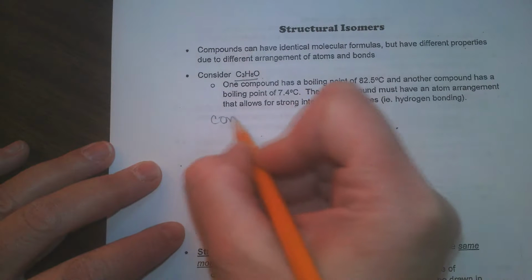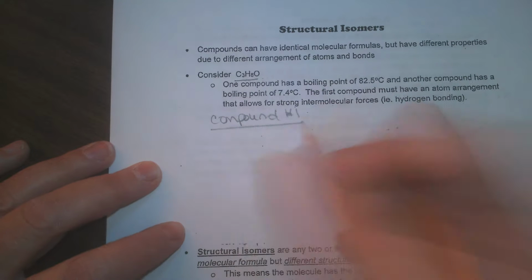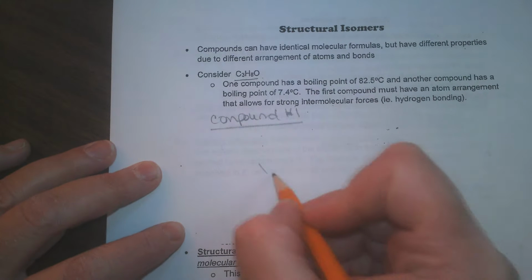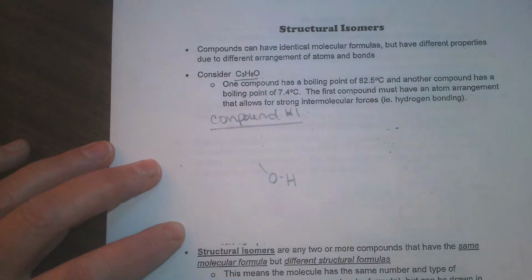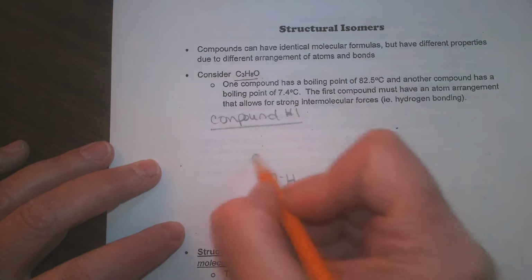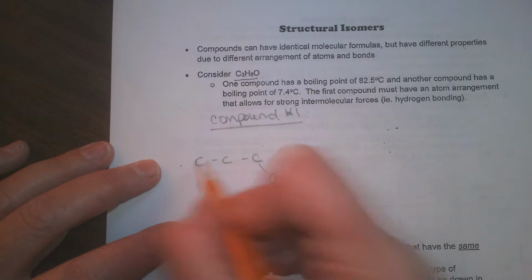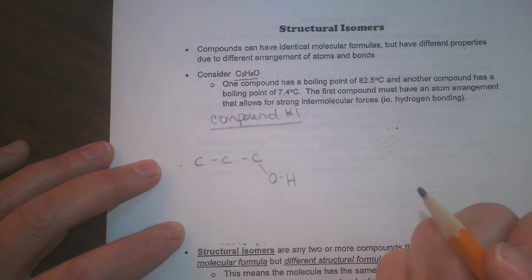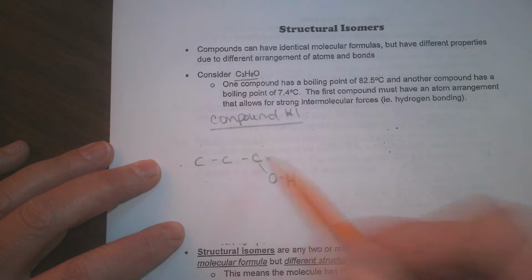So we need something that's going to have a hydrogen bond on it. So C3H8. So this is going to be bonded to a carbon, carbon, carbon. Now let's count out our hydrogens. 1, 2, 3, 4, 5, 6, 7, 8.